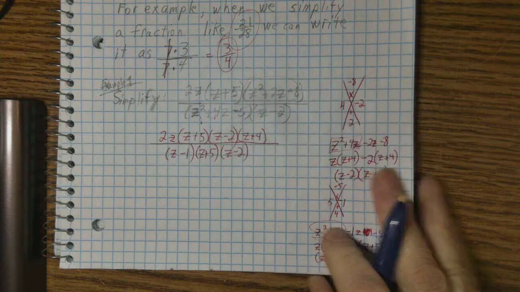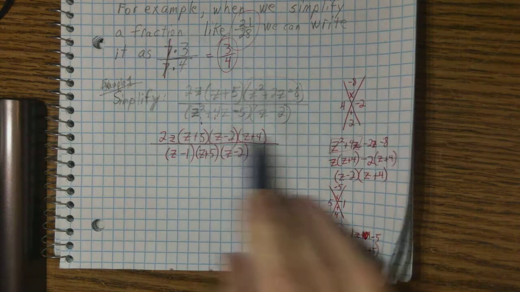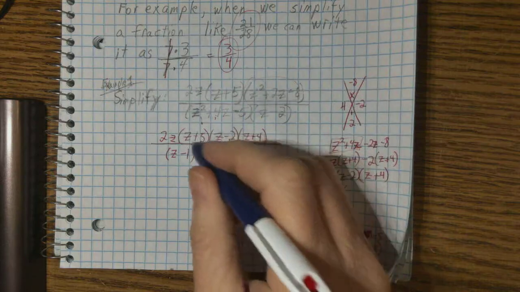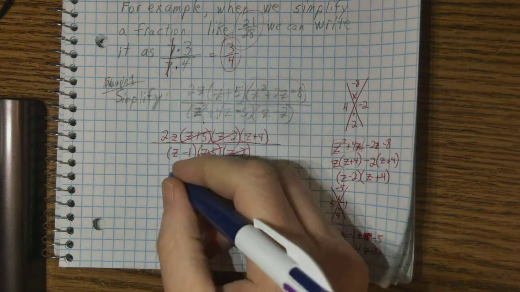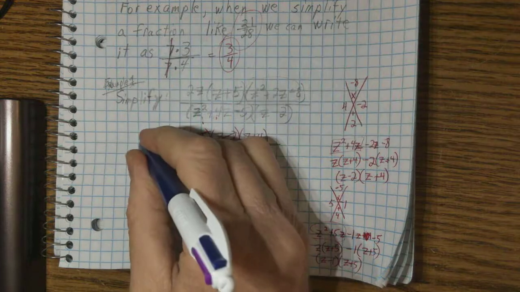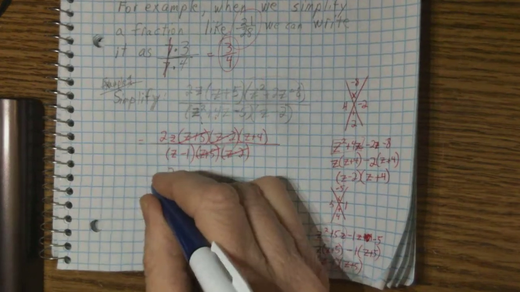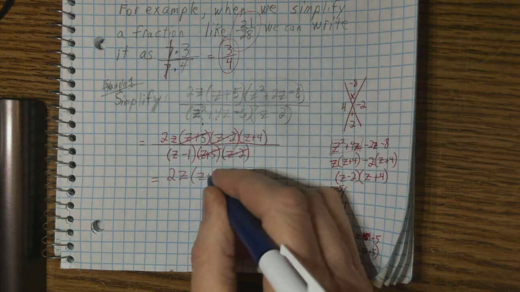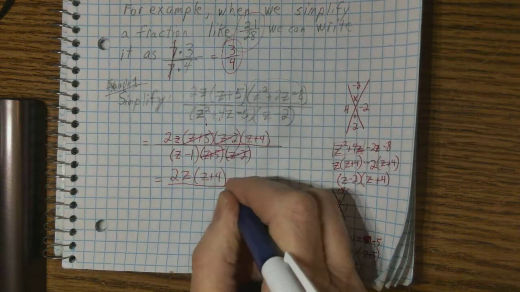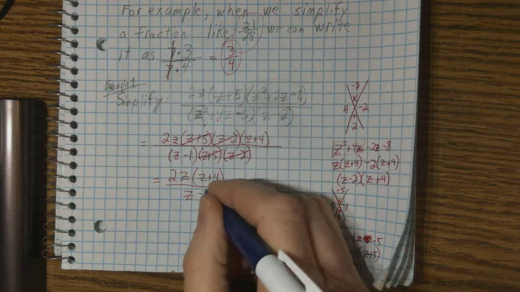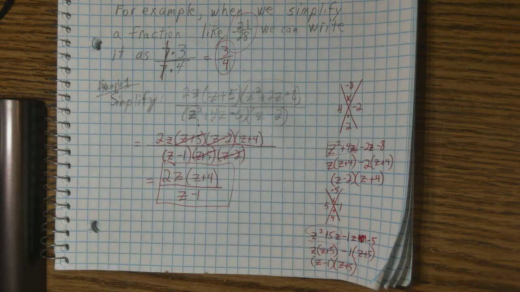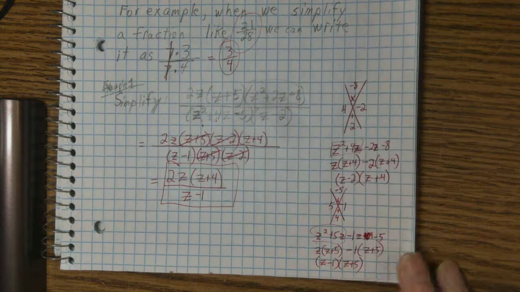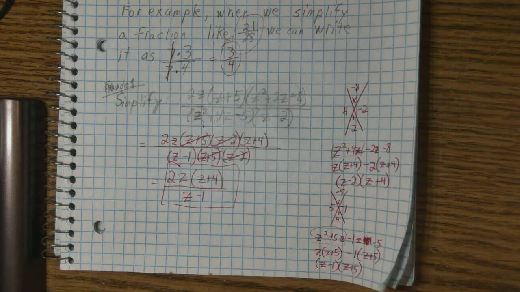And now it's time to cancel out. Everything's factored. Cancel out common factors from the numerator and denominator. The z plus 5s will go. The z minus 2s will go. And what do we have left? We have 2z times z plus 4 over z minus 1. So there's the simplified version, and that's example 1. I'm going to do examples 2 and 3 on the next video.